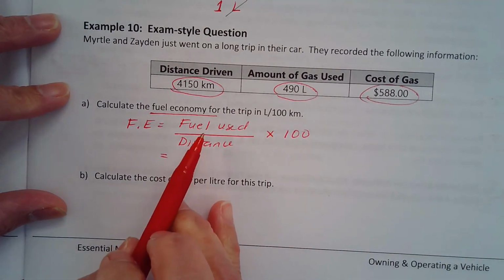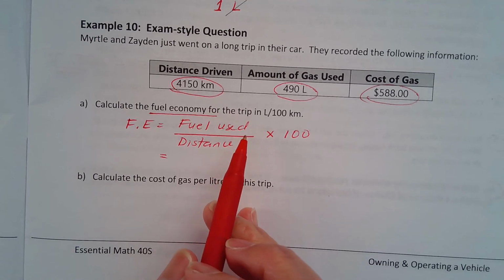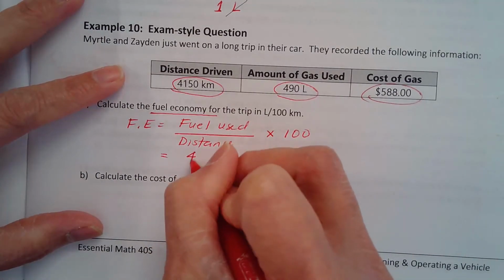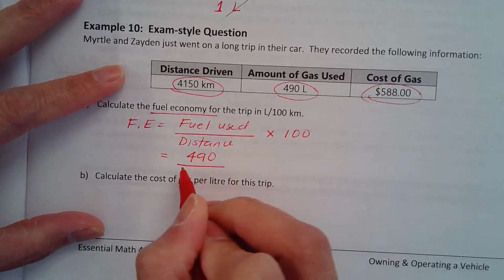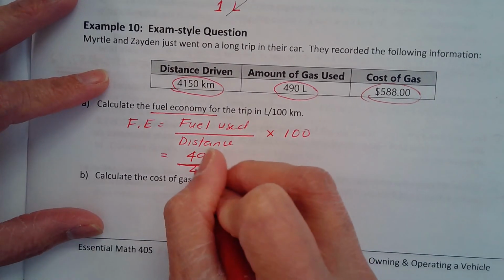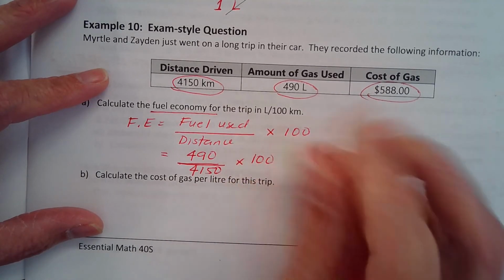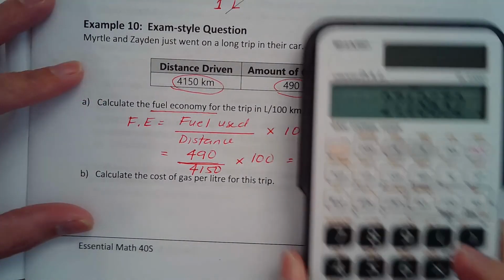So what do I put for fuel used? The 490 liters. Divided by the distance. What's the distance that I put in? 4,150, right? And then times 100. So far so good.